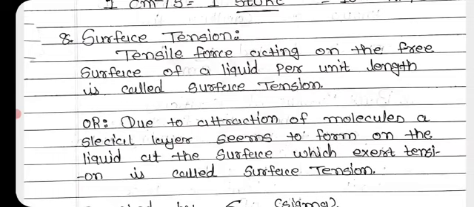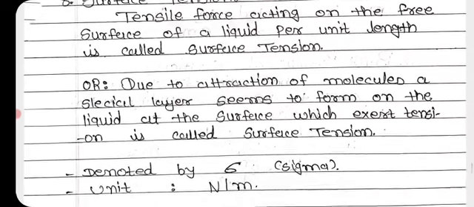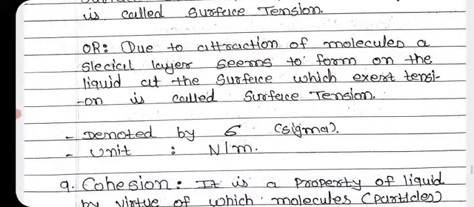So all the particles on the top surface have tensile force, while other particles within the liquid have compressive force, so this layer can be separated. We cannot see it with the naked eye, but we can say one layer is formed on the top surface, and that whole layer of particles is under the action of tensile force. So that layer is known as the surface tension layer. Fine. Surface tension is denoted by sigma, and it is force per unit length, so its unit is Newton per meter.